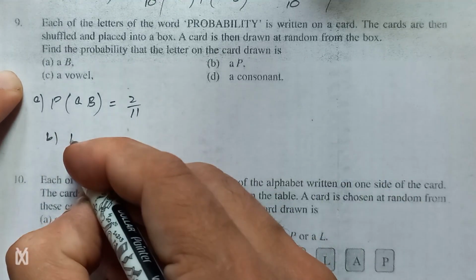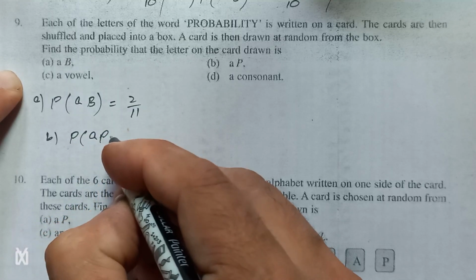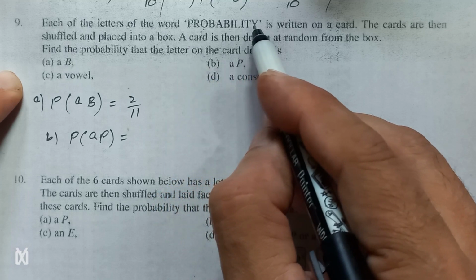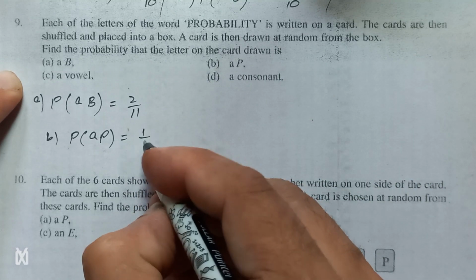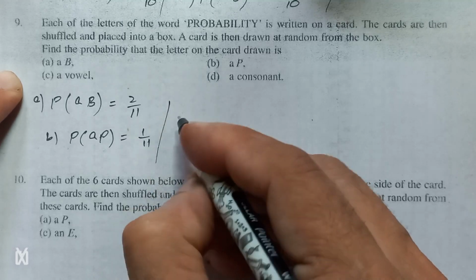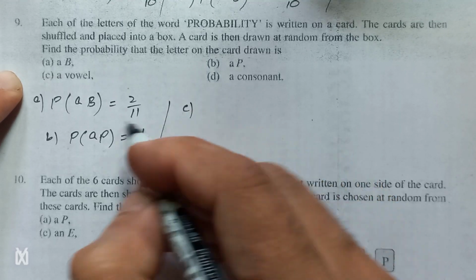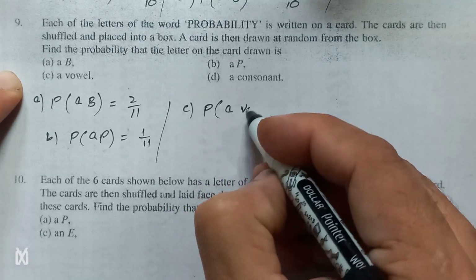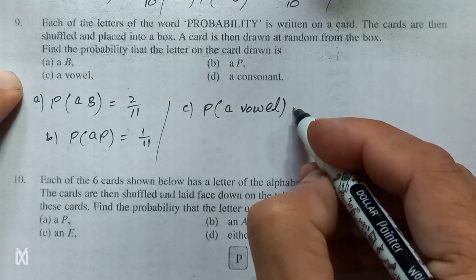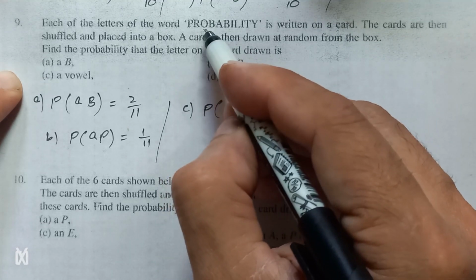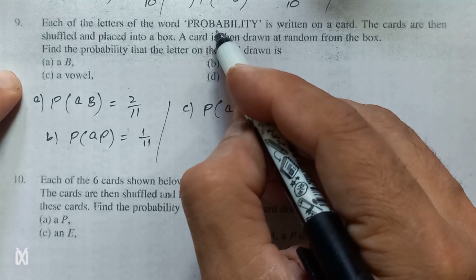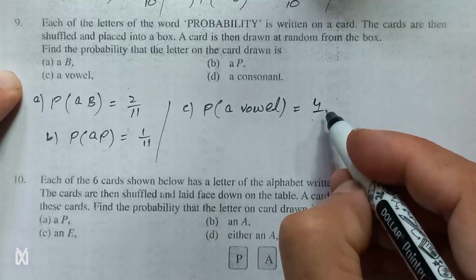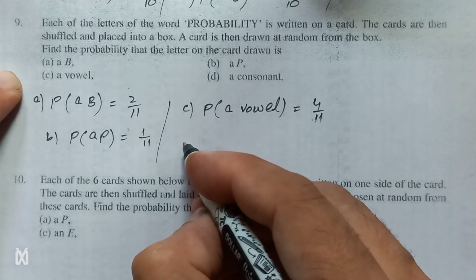B part is a P. So again, look at the word. 1 is favorable and total 11. So 1 by 11 is the answer. C part of vowel. Vowel, you know, A, E, I, O, U are vowels. So this is favorable. 1, 2, 3, 4. So 4 are favorable and total are 11. So this is the answer.